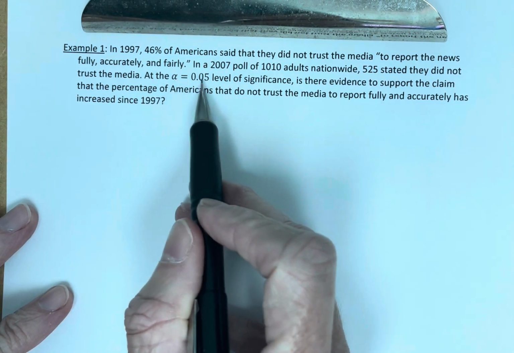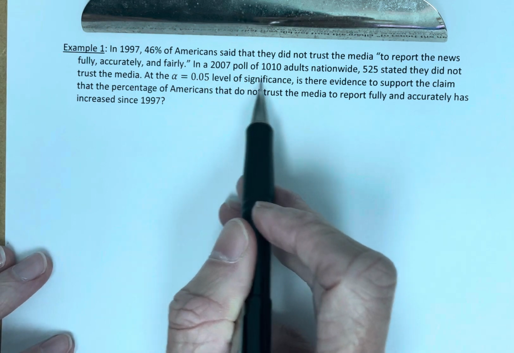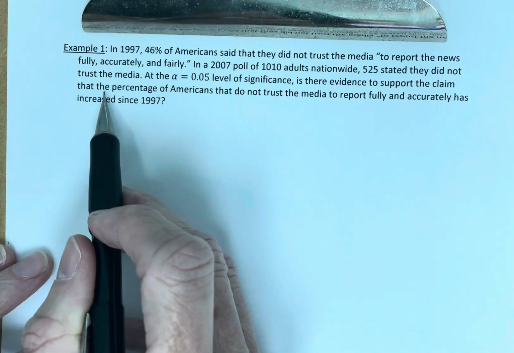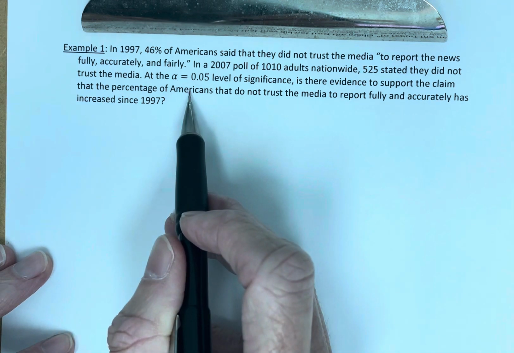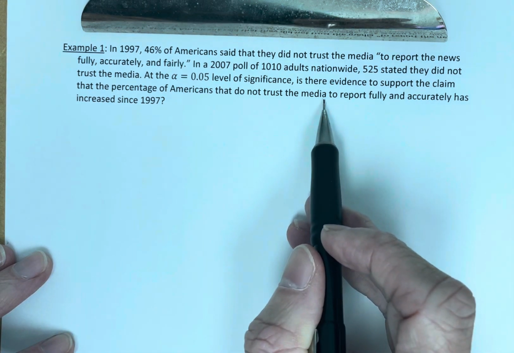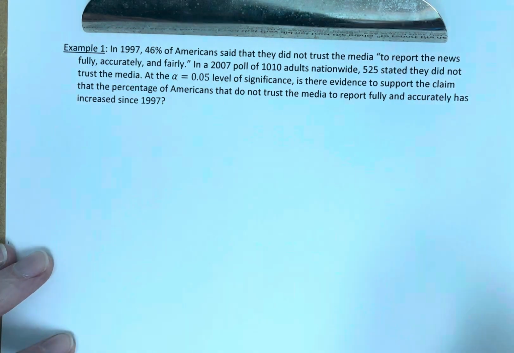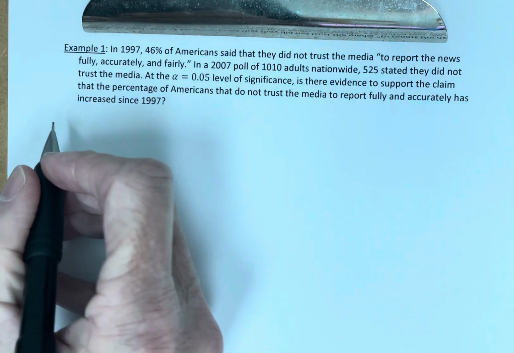At the alpha equals 0.05 level of significance, is there evidence to support the claim that the percentage of Americans that do not trust the media to report fully and accurately has increased since 1997?